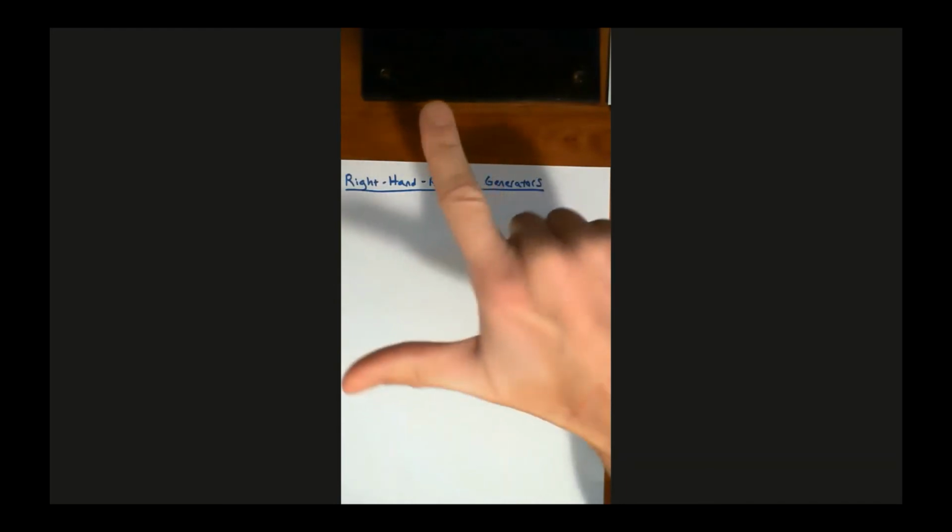I hope you can see that clear enough, where the important part is that your thumb, your first finger, and your second through fourth fingers are all perpendicular to one another. All right, so my thumb is perpendicular to my first finger, and it's perpendicular to my second through fourth fingers, and they're all perpendicular to one another. All right, and then we're going to align each one of these to a different part of the generator. There's even a bit of a mnemonic device that can help you remember which part is which.